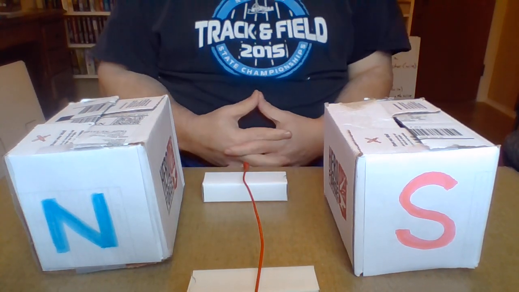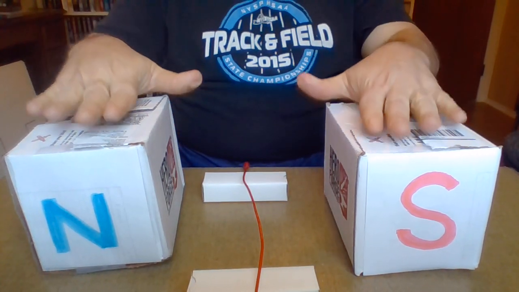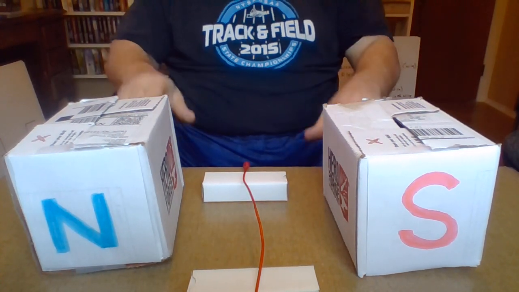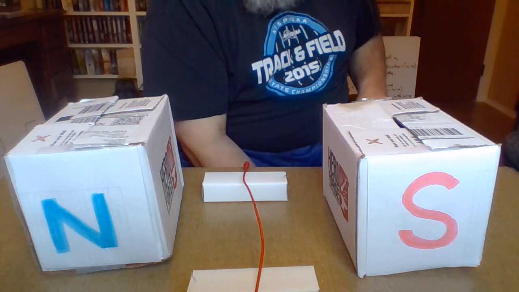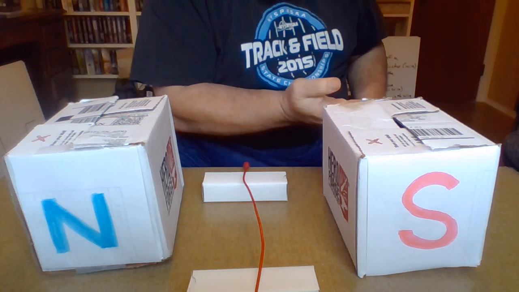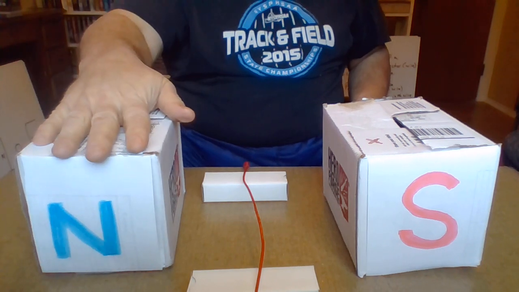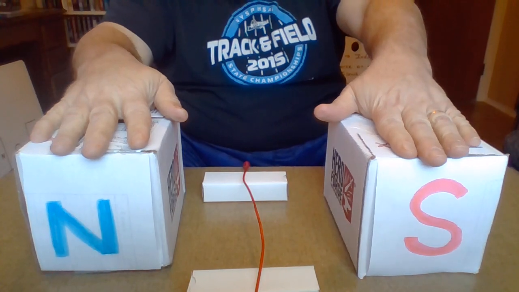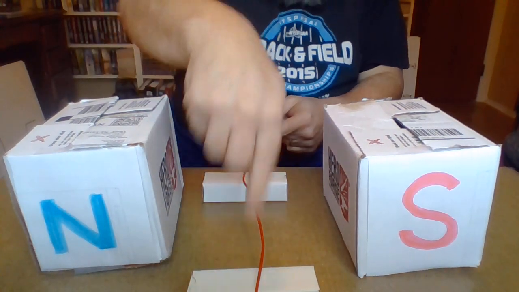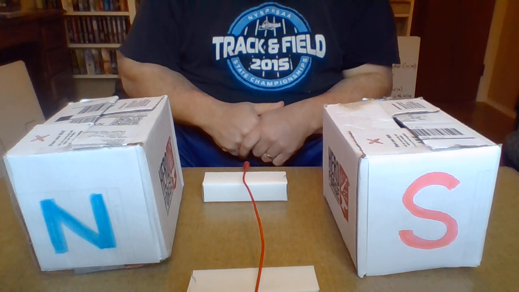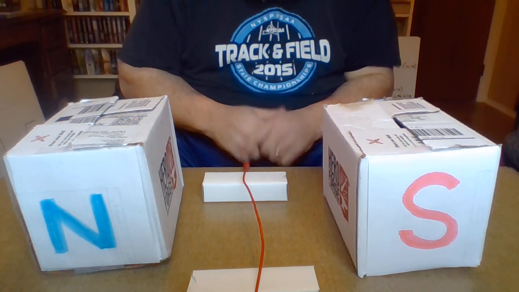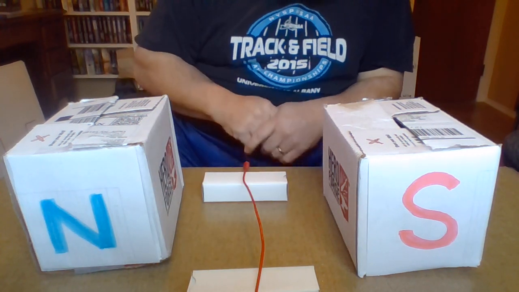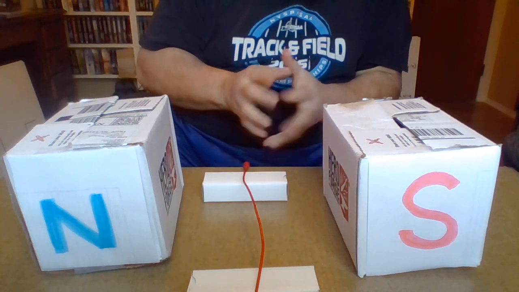All righty. Imagine, if you will, that these are two poles of a U-shaped magnet. Imagine the magnet going down below the table here, looping a little bit, making a U, and coming up. So this would be the one end of the magnet. This would be the North Pole, and this is the South Pole. And we have this wire that's running in between the two poles. If I were to cause a current to flow through that wire, what do you think might happen?